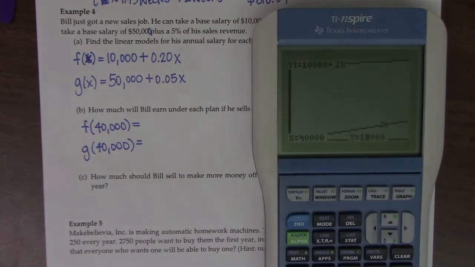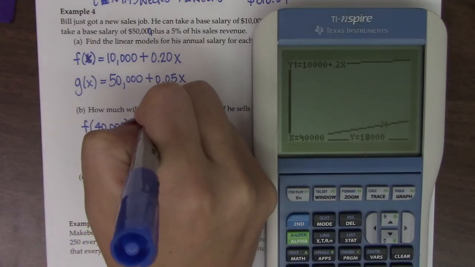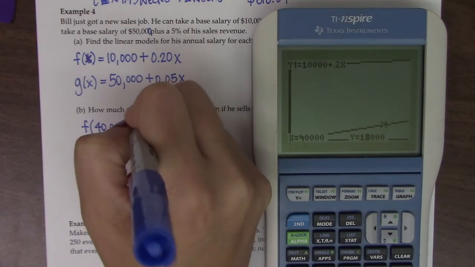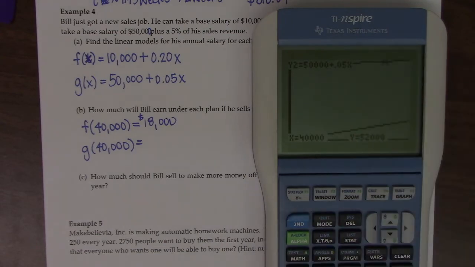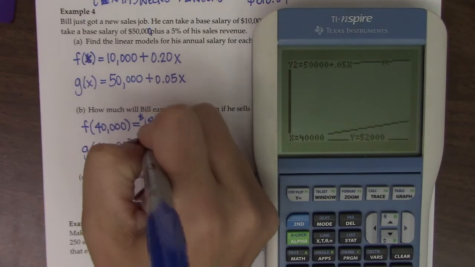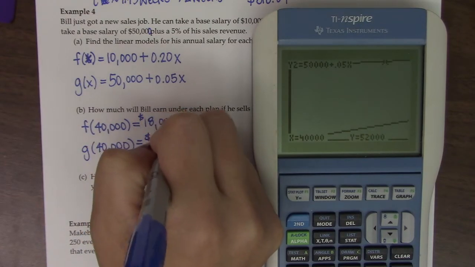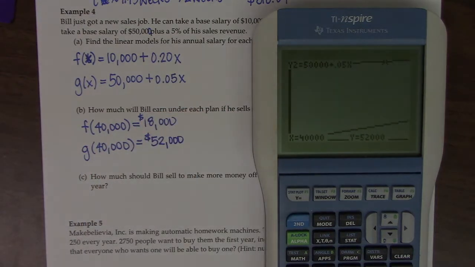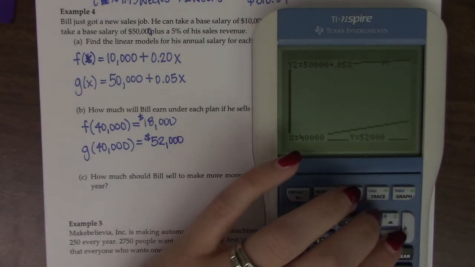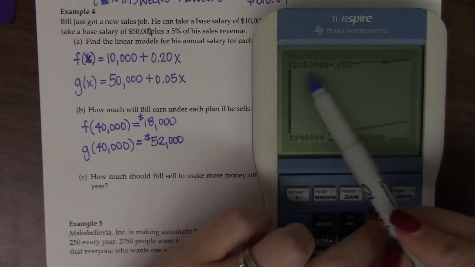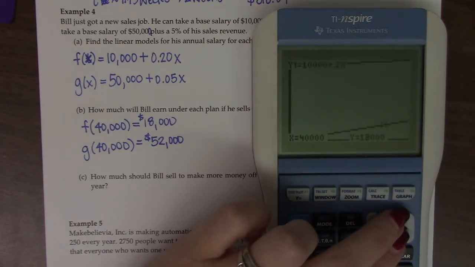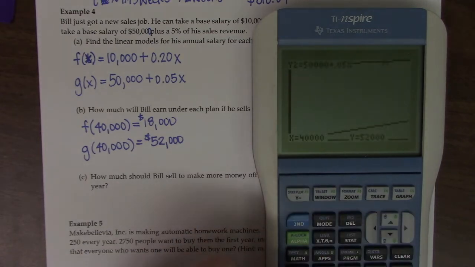So I'm just going to move this. I'm not going to touch any buttons, right? But now he has $18,000, right? Now, if I hit the up arrow, it toggles directly up to the second function and plugs 40,000 into the second function. And we can see that in G of 40,000, he makes 52,000. So when you're in this calc mode, you can toggle up and down and bounce between the two functions, and it's actually giving you the equation of the function it's plugging it into, right? So there's y1, there's y2.